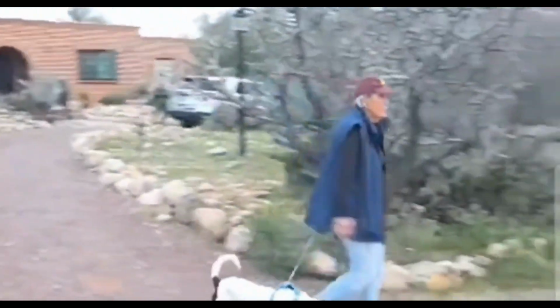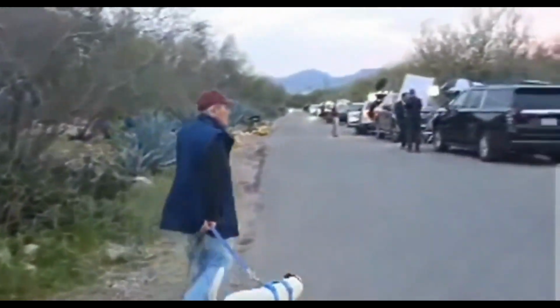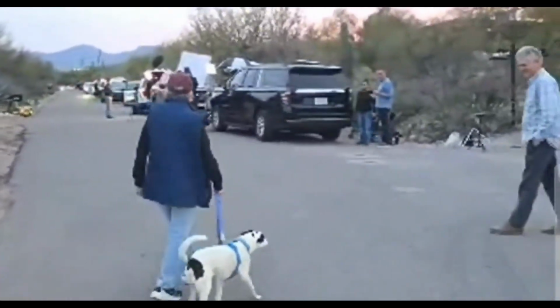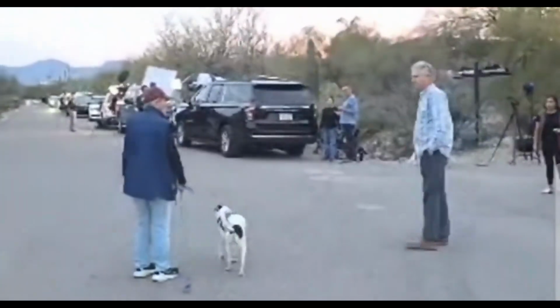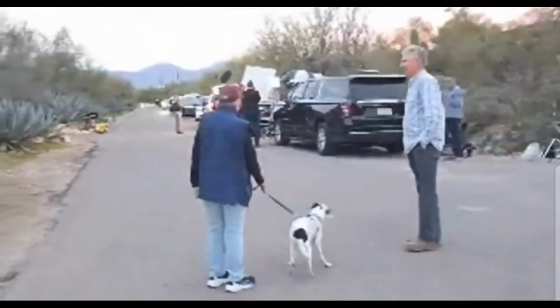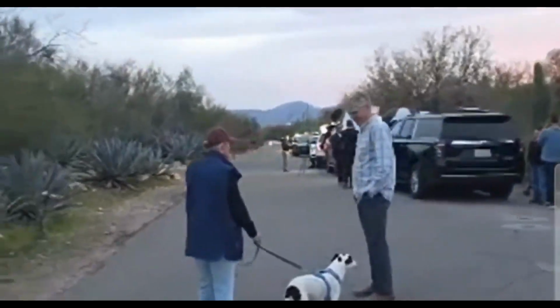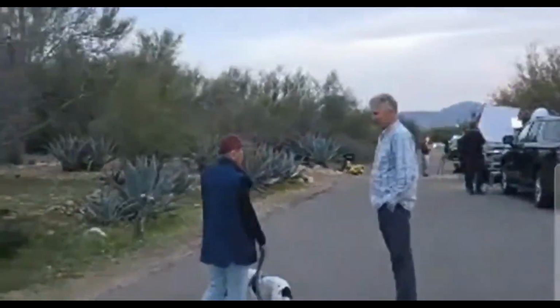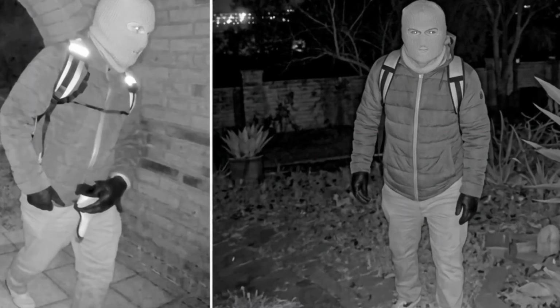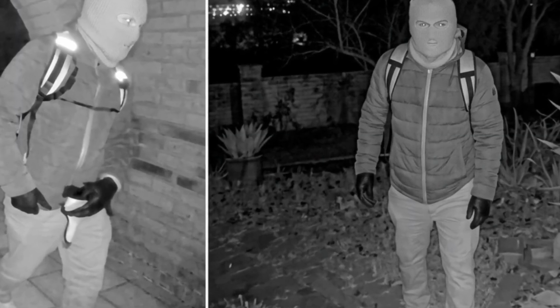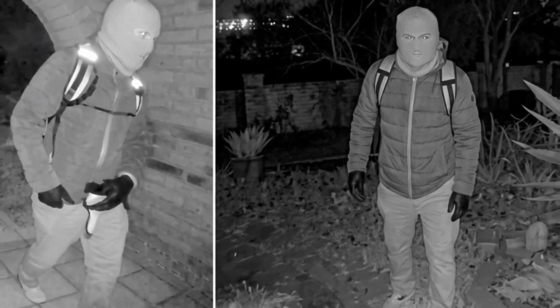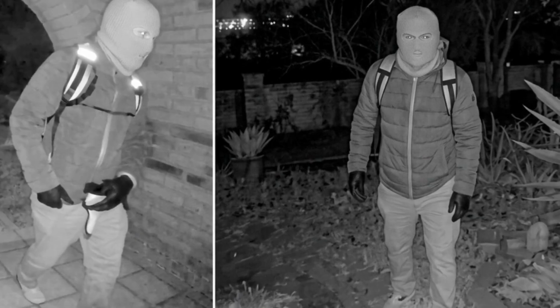But it does tell us something about the person responsible. Because the decision to strike an 84-year-old woman in the face rather than abandon the attempt speaks to motivation. This wasn't opportunistic. This wasn't someone who panicked and fled when resistance occurred. This was someone committed to removing Nancy from that home and willing to use force to accomplish it.